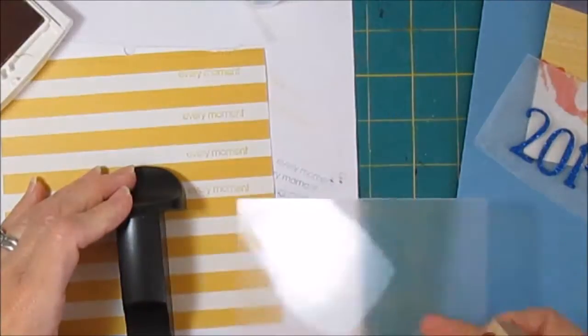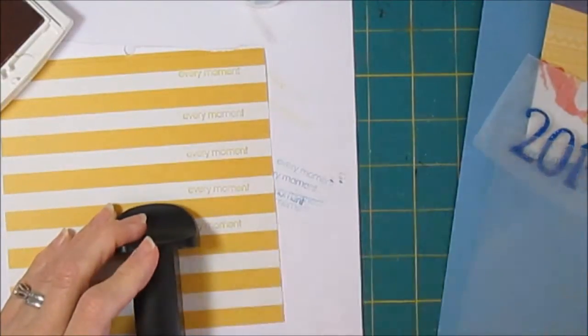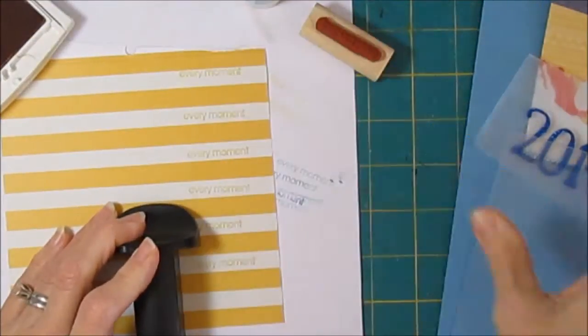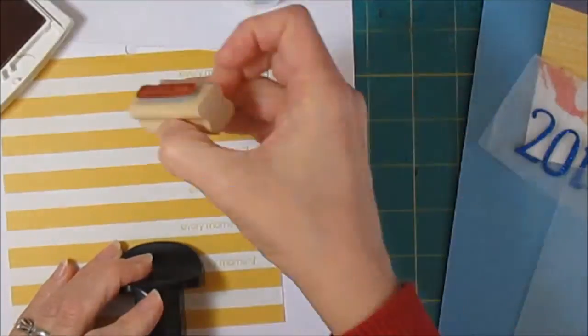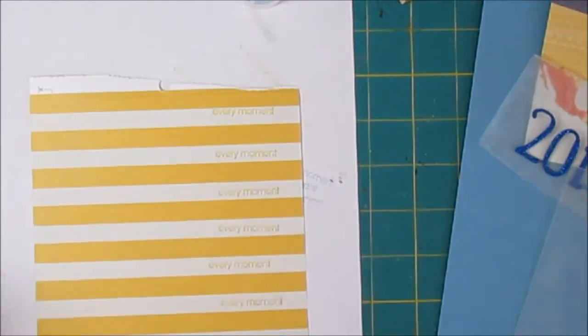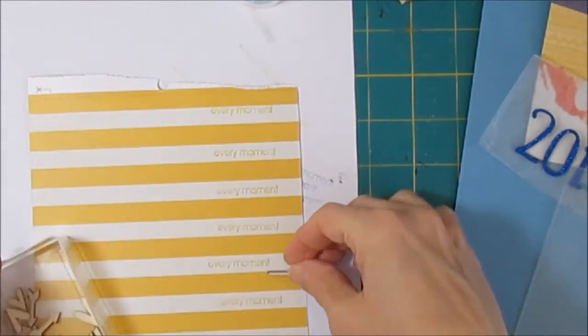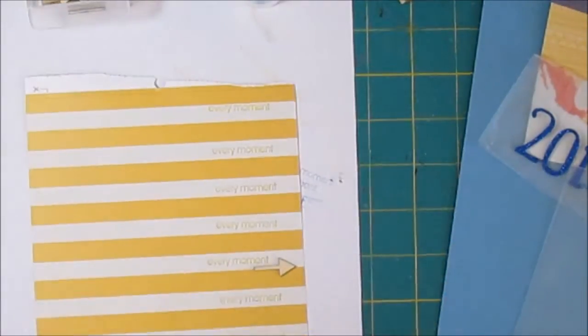Now I'm going to zoom in here a little bit, and this one is the one that I stamped that I went a little too far to the left, and it's not in a perfect row with all the rest of them. But that's okay, we can fix it. So we're going to fix that with an arrow. We're going to put a little arrow beside of it like it was meant to be that way.